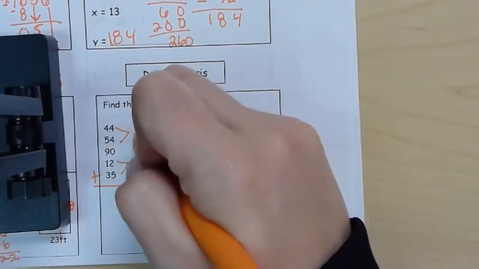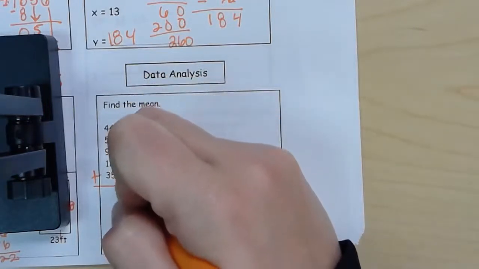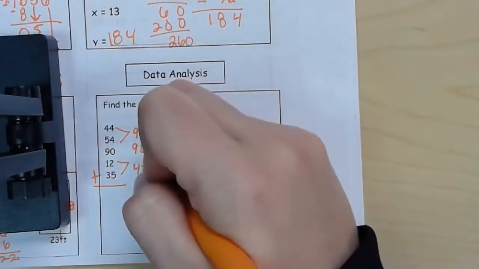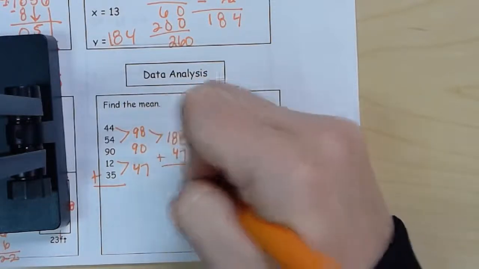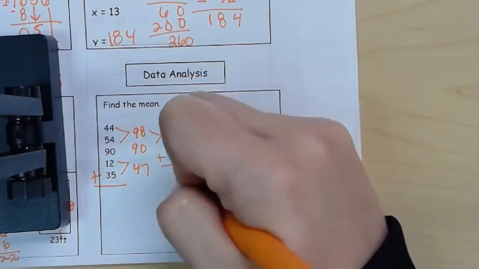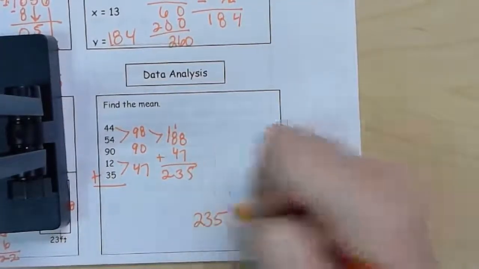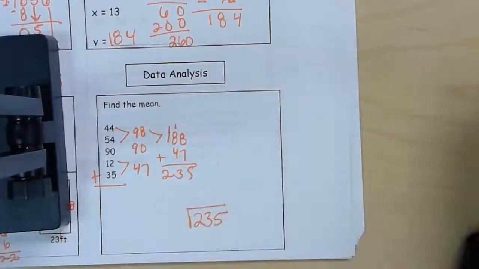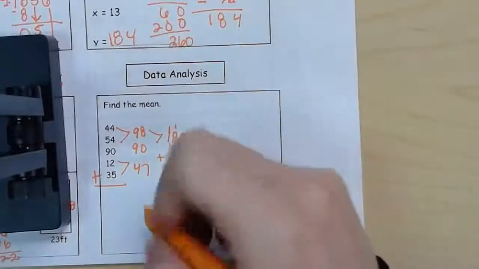44 plus 54 is 98, and I still have 90. And then 12 plus 35 is 47. And I know 98 plus 90 is 188 plus 47. So all I did there was add. I just chunked the numbers together and got it. It was easier for me to do in my head. Now I've got 235, but wait, I'm not done. I need to divide by however many add-ins there are. 1, 2, 3, 4, 5.